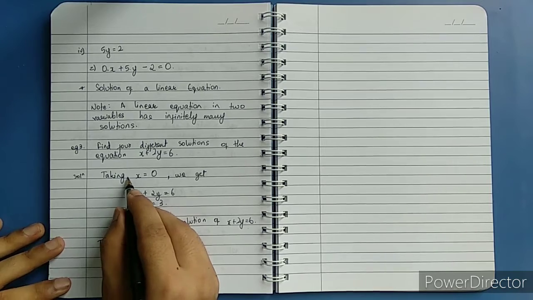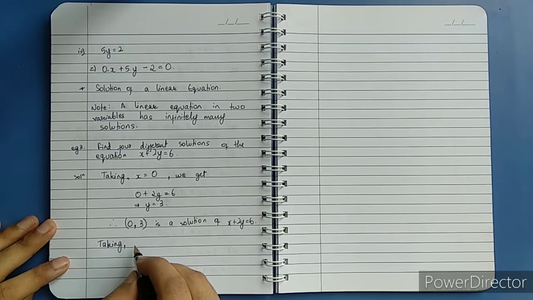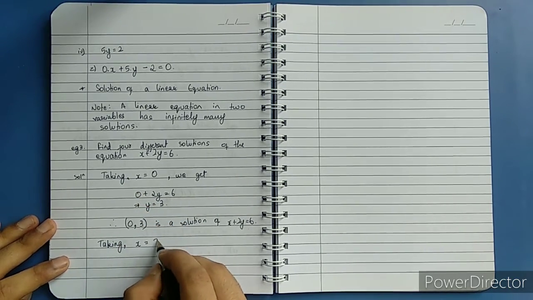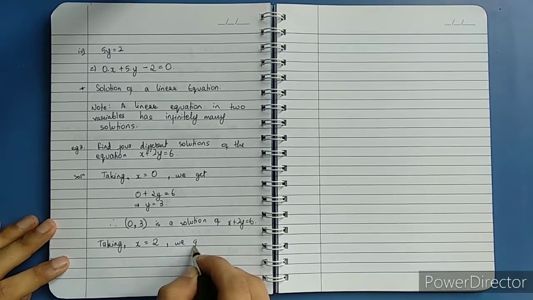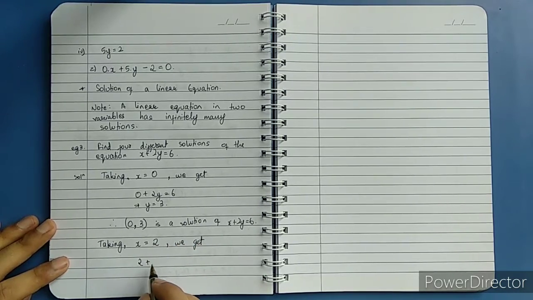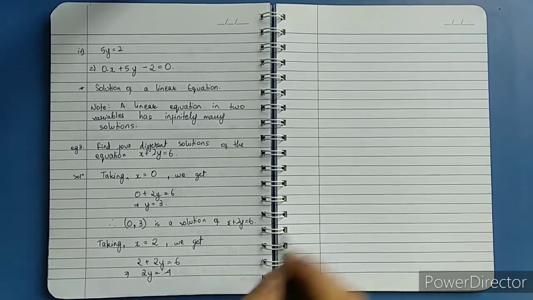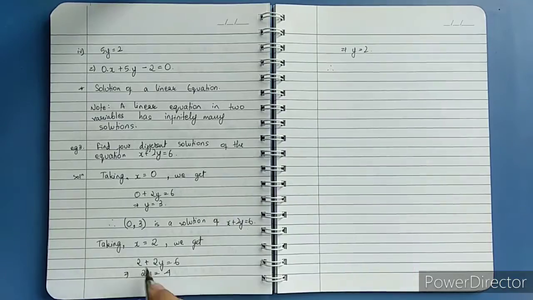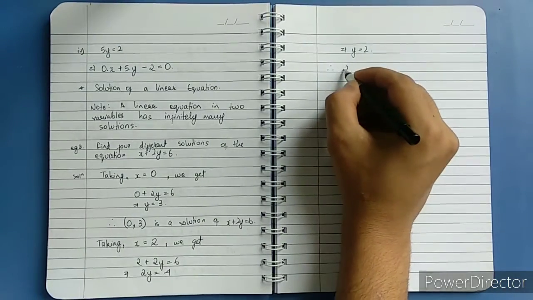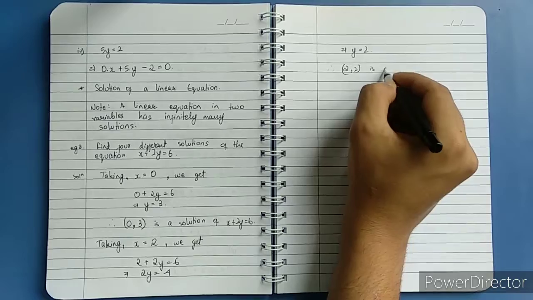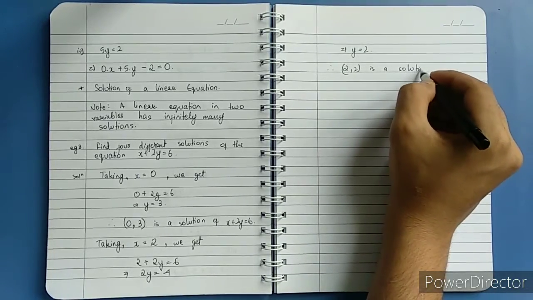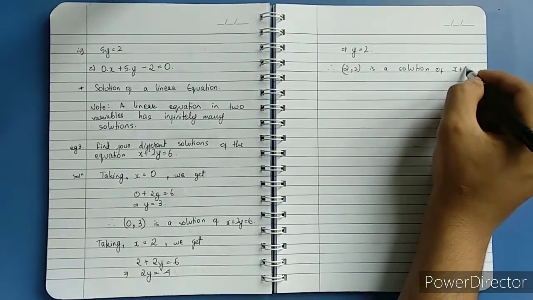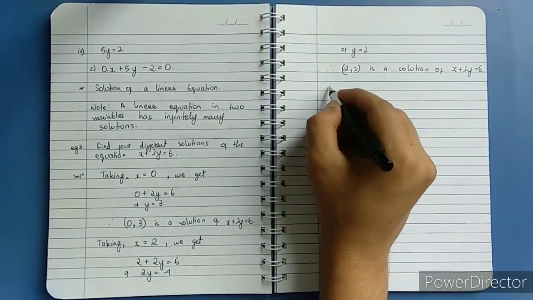Let's say now we can take any number according to our wish. Say we take x as 2. We get 2 plus 2y equals 6, in place of x we are replacing 2. So 2y equals 4, which implies y equals 2. Therefore, we have x as 2, y as 2. So (2, 2) is a solution of x plus 2y equals 6.